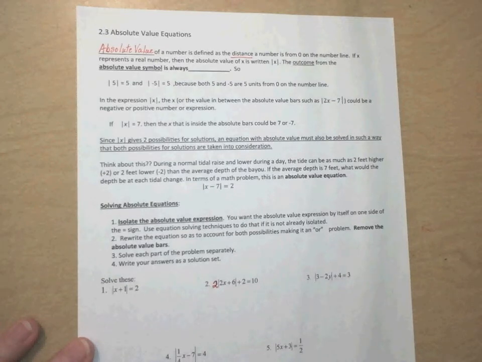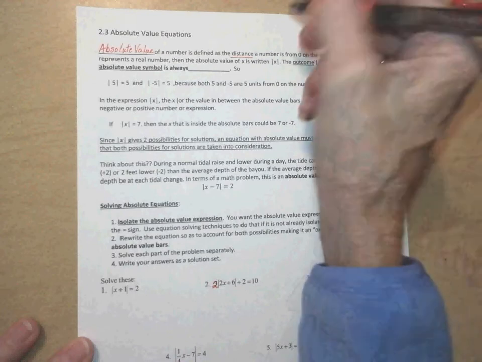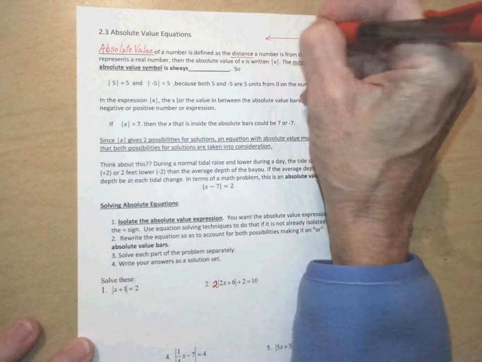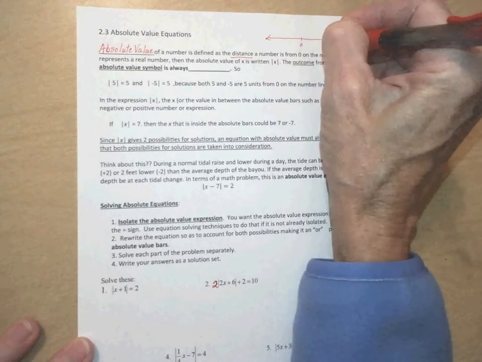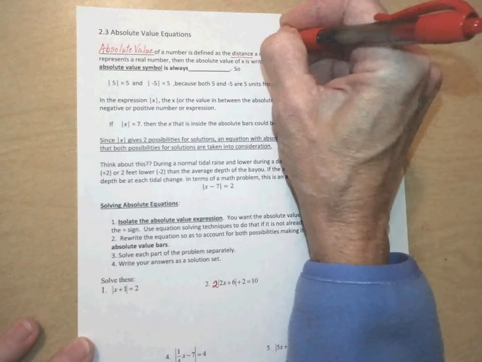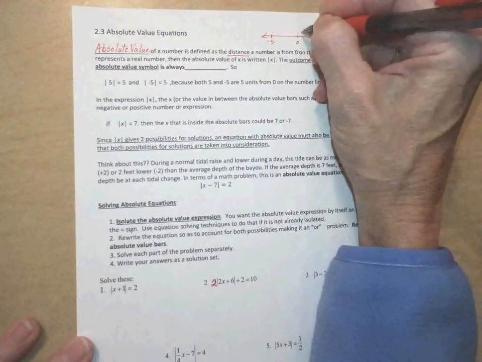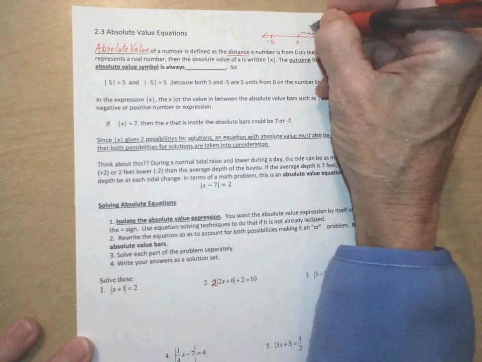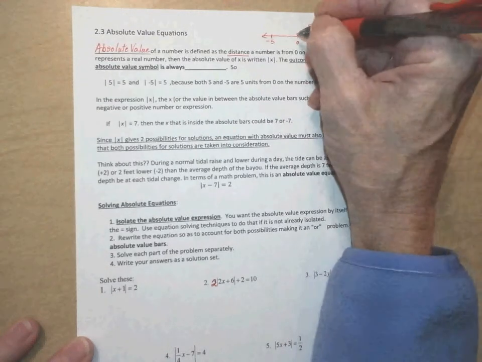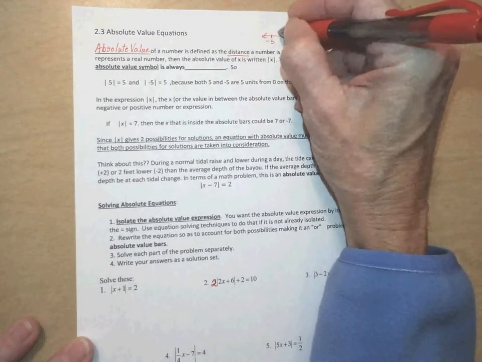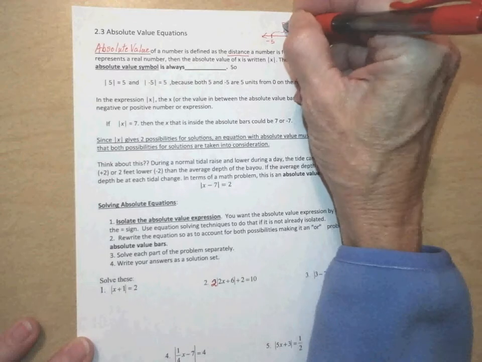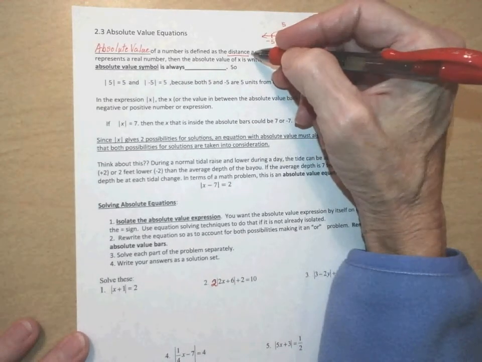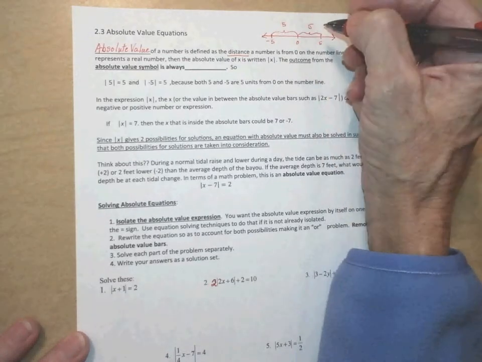So if I have a number line and I have a 0 and then a positive 5 and out here a negative 5, the distance from 0 to positive 5 is 5 spaces. But the distance from 0 to negative 5 is also 5 spaces. So that's why when we talk about absolute value, we're talking about a distance, not a direction.